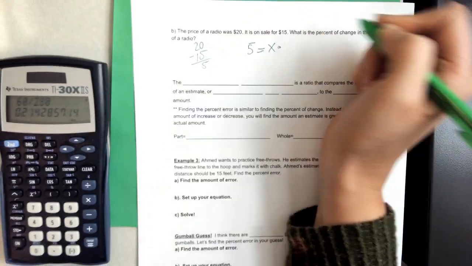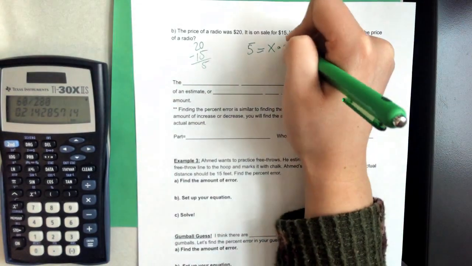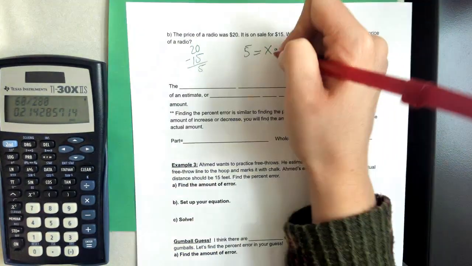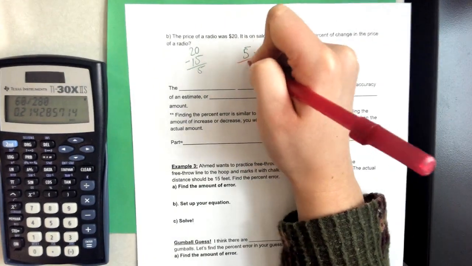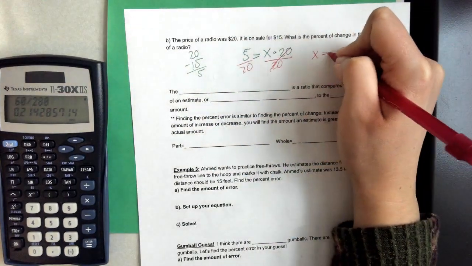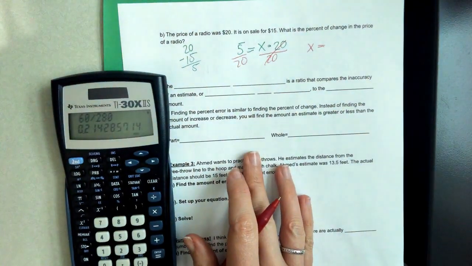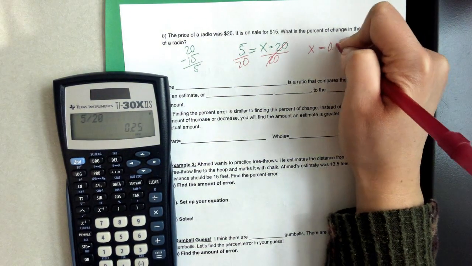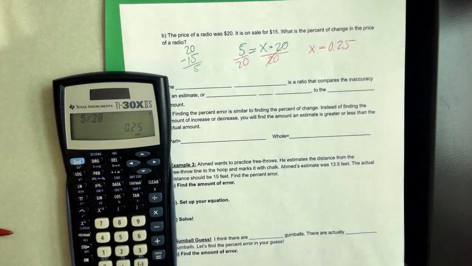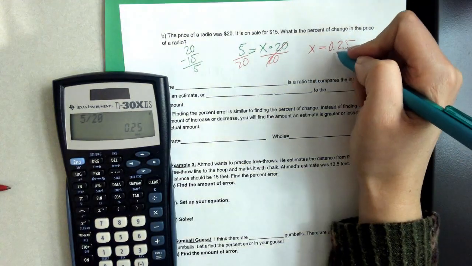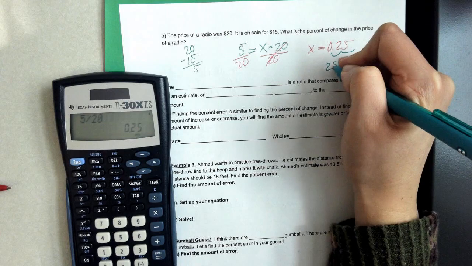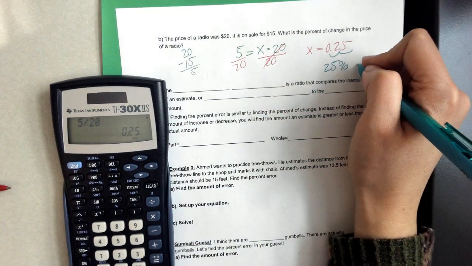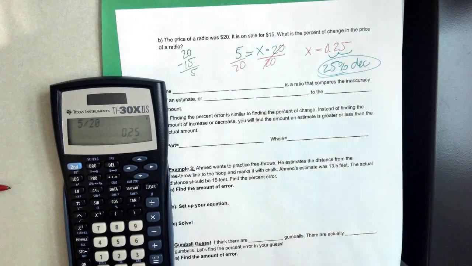We're looking for our percent. The original was $20. That's what it started as, and now it's on sale. We solve. And when you do that, you get 0.25 or 25 hundredths. Change that into a percent. And notice it went down because it's on sale, so that is a decrease, 25% decrease.